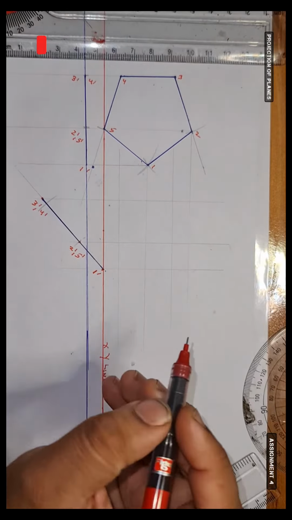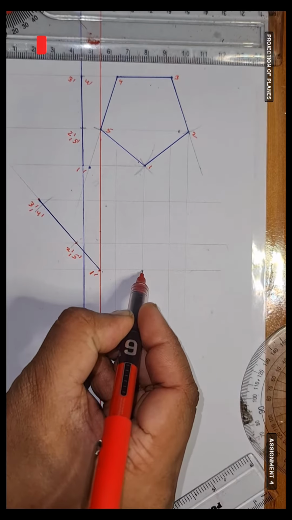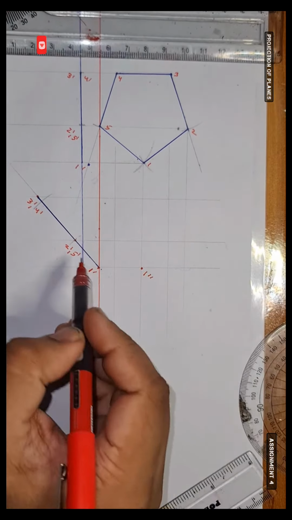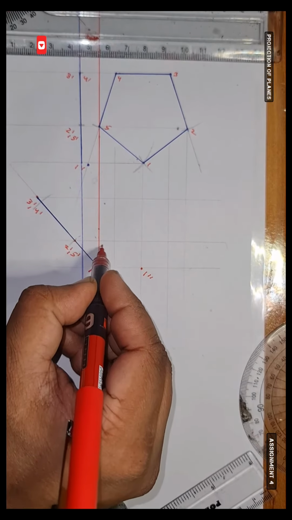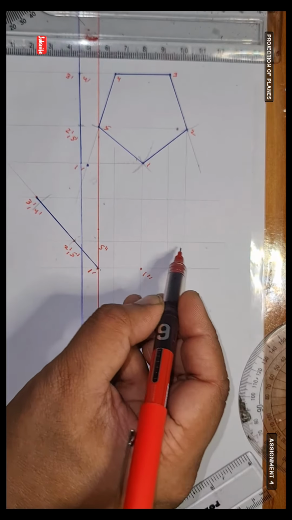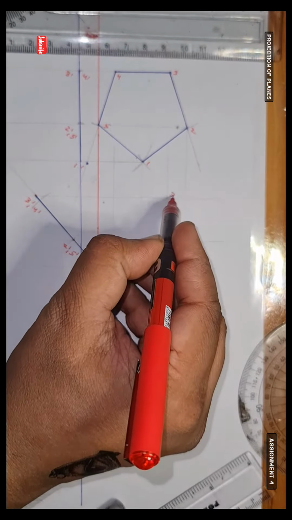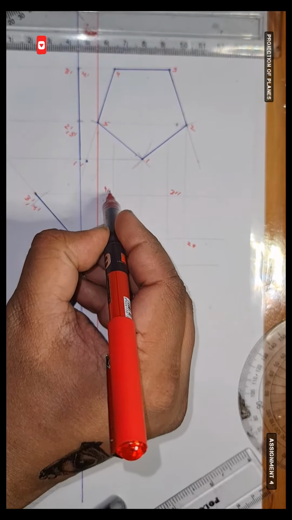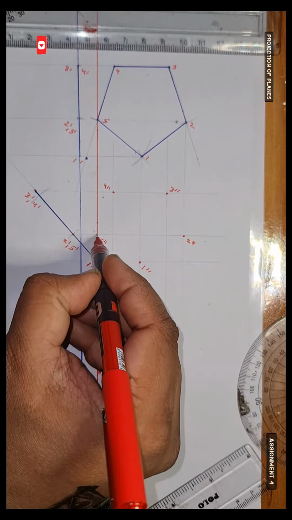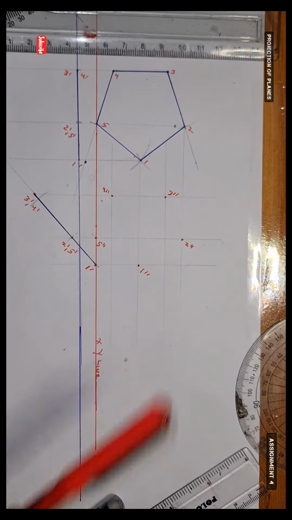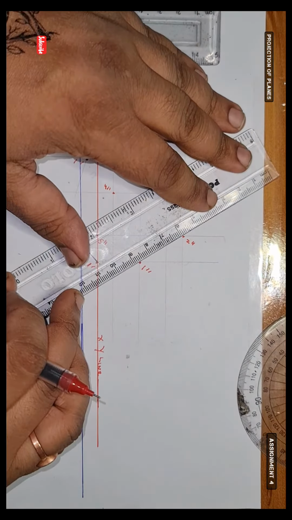So when you are seeing from the front side, this is your 1, this point would become 1 double dash, and you see from the front side, this is your 5, this would be your 5 double dash, this would be your 2 double dash. Now this would be your 3 double dash, and this would be your 4 double dash. All these points you need to mark. Okay, now you join these points and you will get the front view.